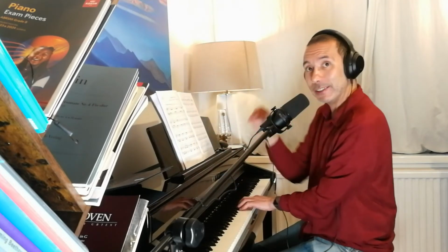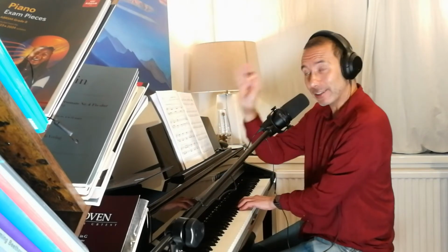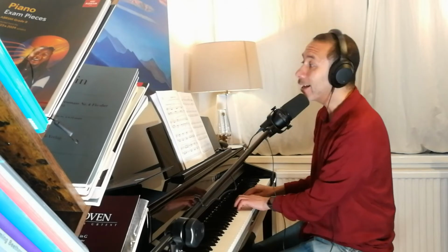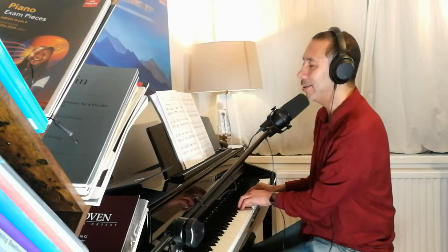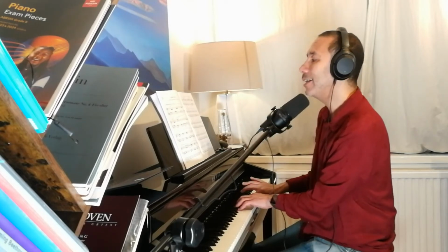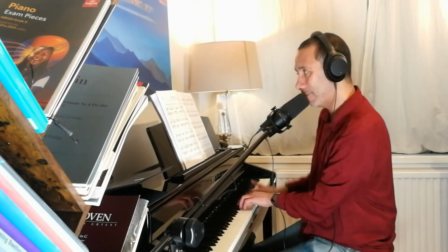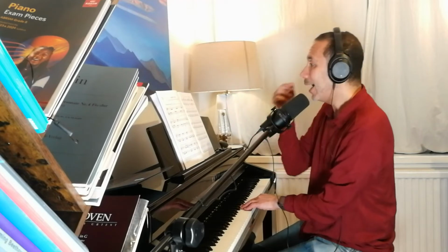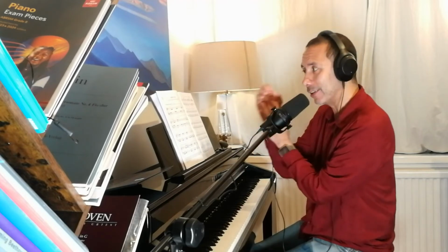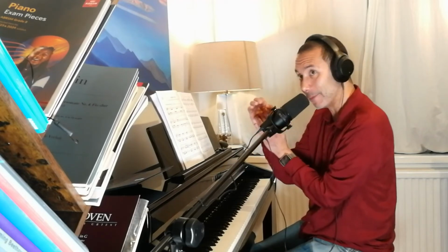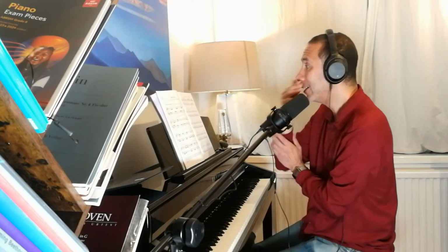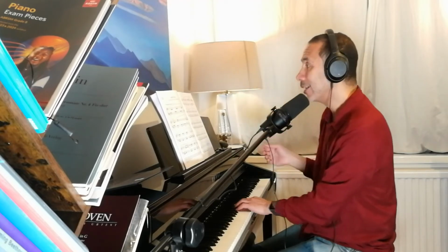So then we shift it to the 2, starting on the 2, which is quiet, and you go 2, 3, 1, 2, 3, 1, 2, 3, 1, and then you loop it back. And you want this really even, so that all the quiet ones are super quiet. Make sure you really do go super quiet, and all the loud ones are equally loud.